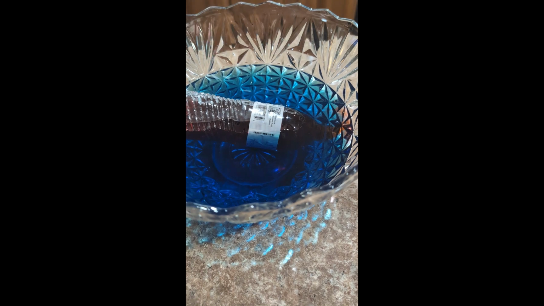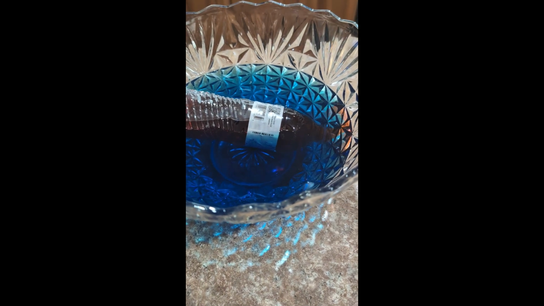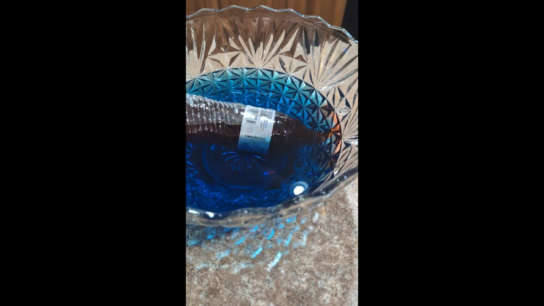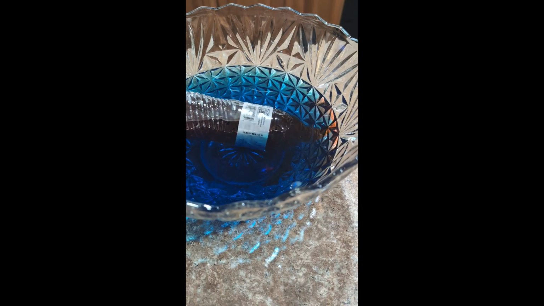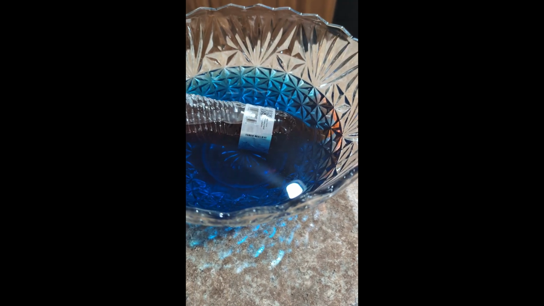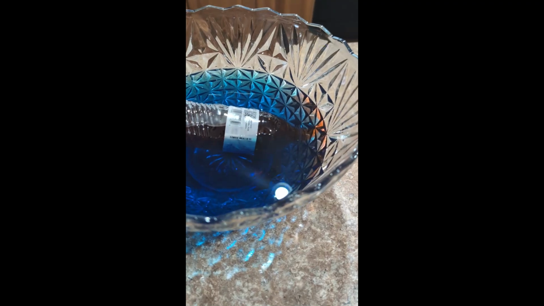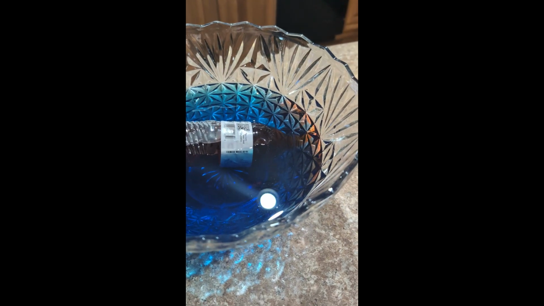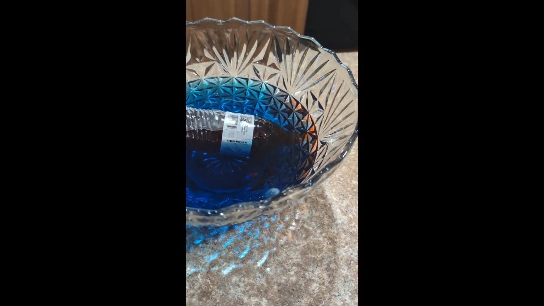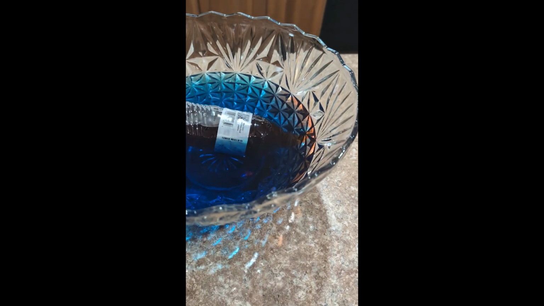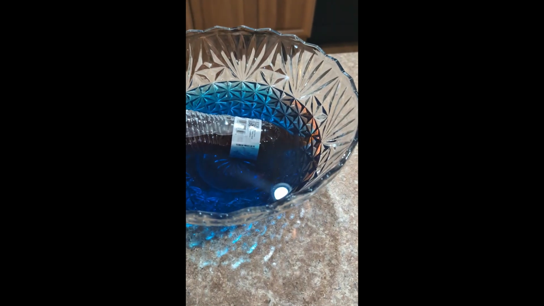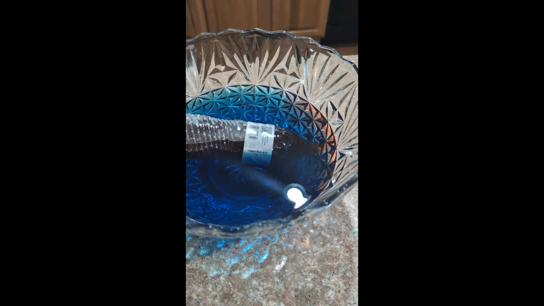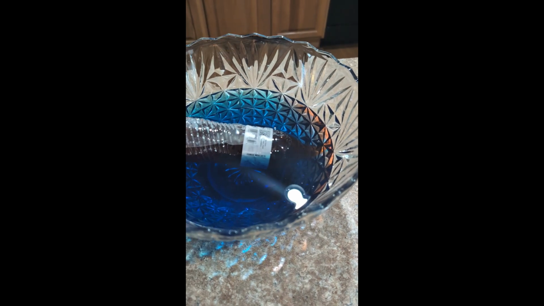So as you notice, that warm water, the red, is going to come out of that bottle and go into the cold water. Now it does not sink to the bottom though. You're going to notice that it stays on top of that blue water. And that's because things that are warmer are going to rise. Things that are colder are going to sink or stay at the bottom.